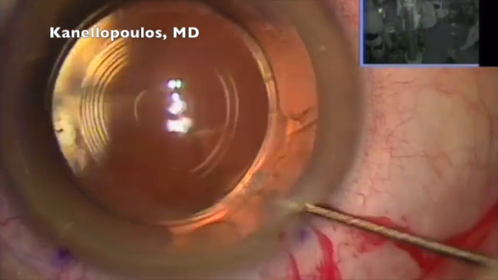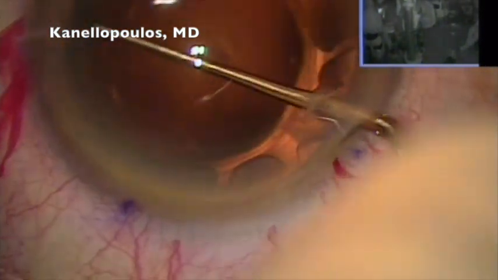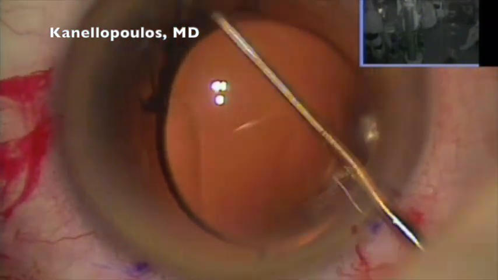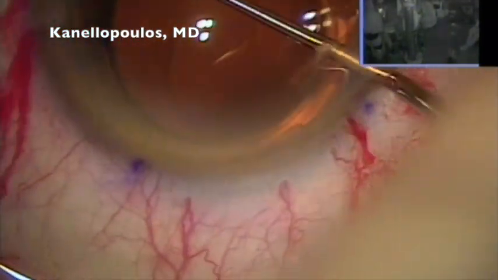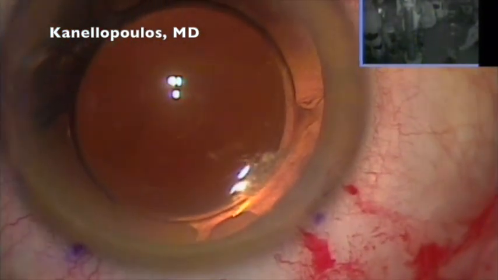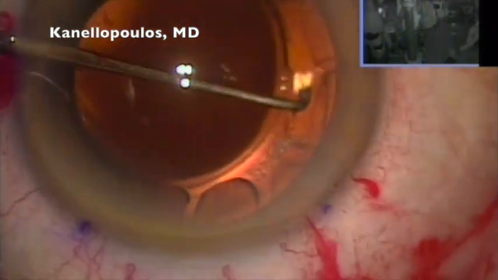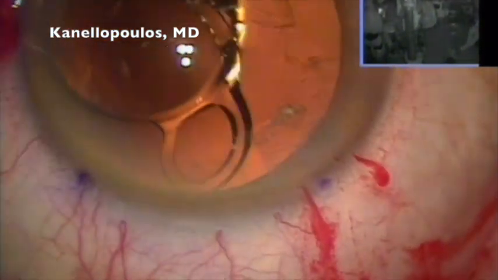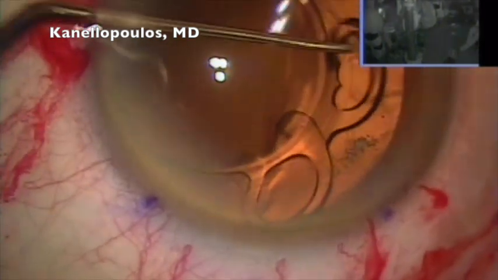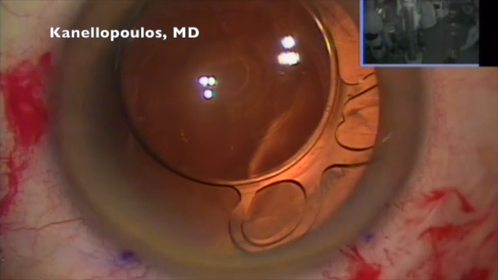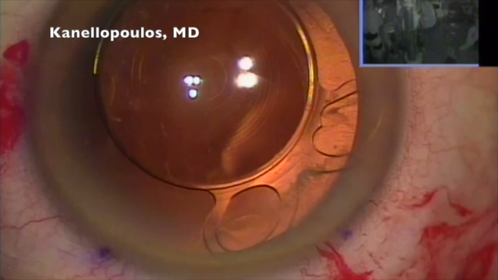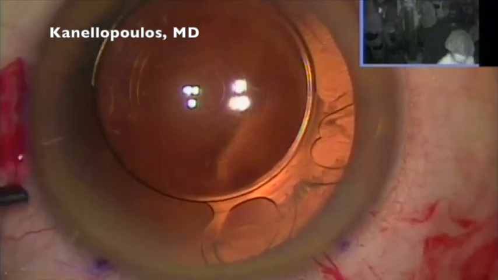As you can see here, we're seeing a wave of viscoelastic, and then I'm using my Sinskey hook to pull the two haptics out of the capsule bag. And fortunately, this is going very well. Sometimes at 2.5 months, especially in our patients here in Greece, this is very difficult. And now all haptics are released, and I will bisect the lens.